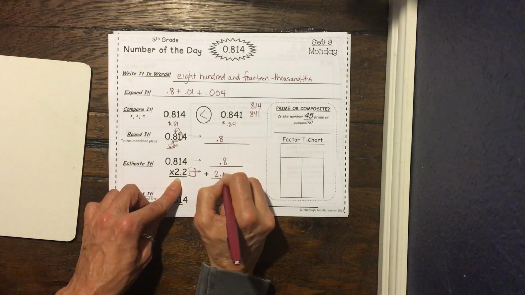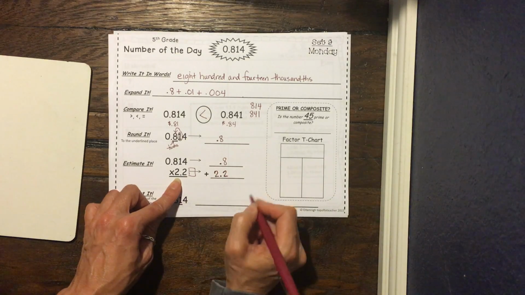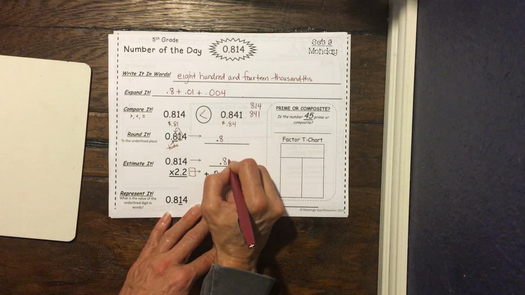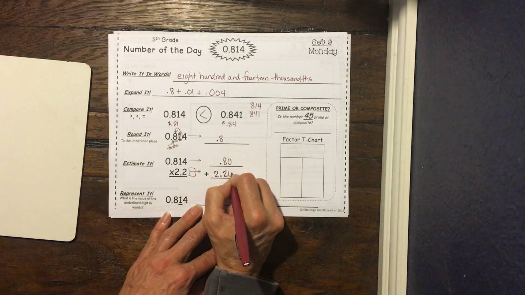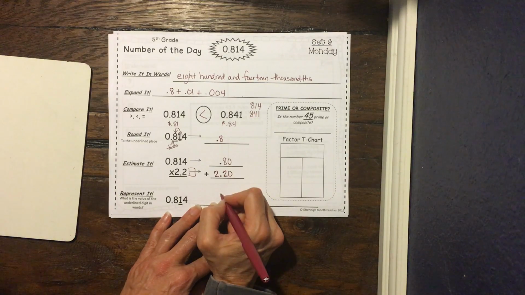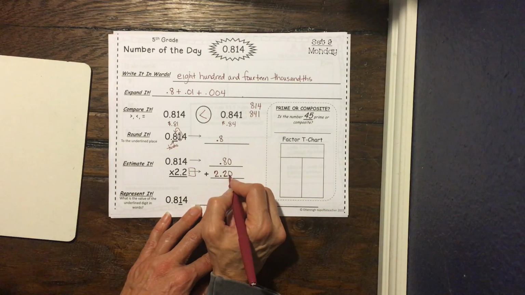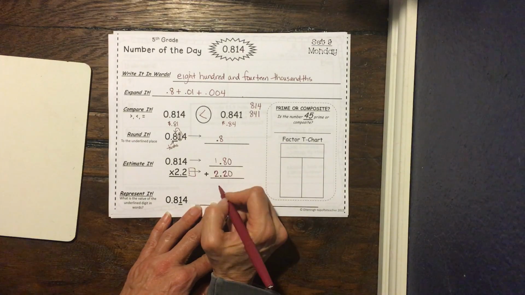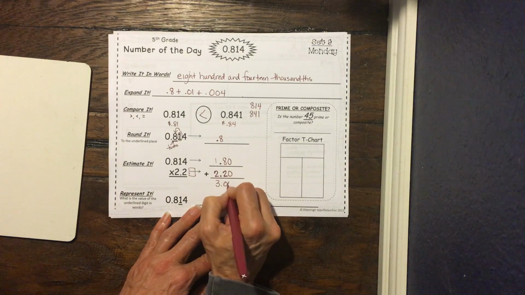So this is $2.20. And again, I know I'm saying money because that's kind of how we do this. It just makes it a little bit easier. So if you have $2.20 and you have 80 cents, you're going to have $3 because 80 cents and 20 cents gives you $1. So you'd carry the 1. So this would give you $3.